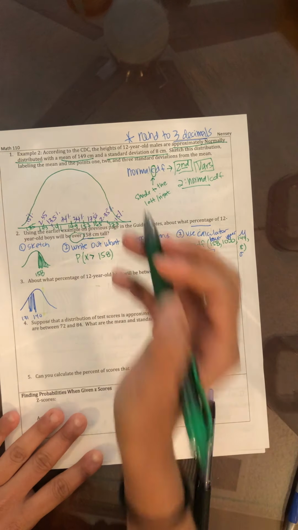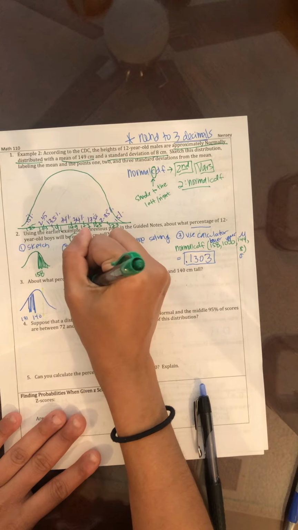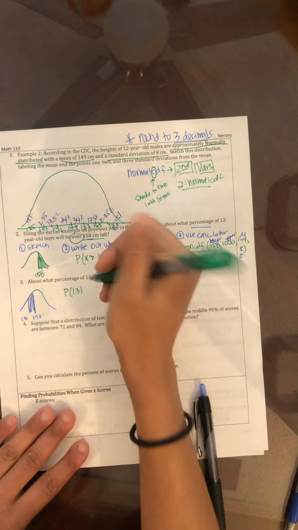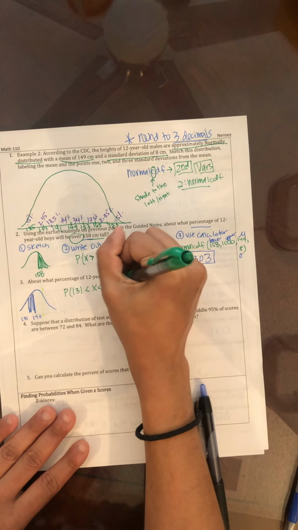Second step is write out the problem. So the probability of, we're trying to find the numbers between. So I always do 131 is less than x, which is less than 140.